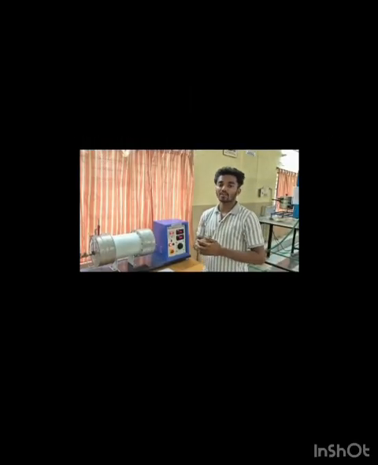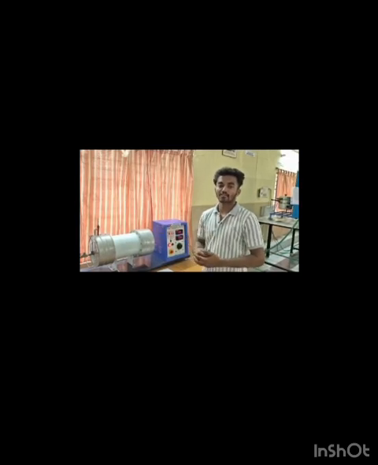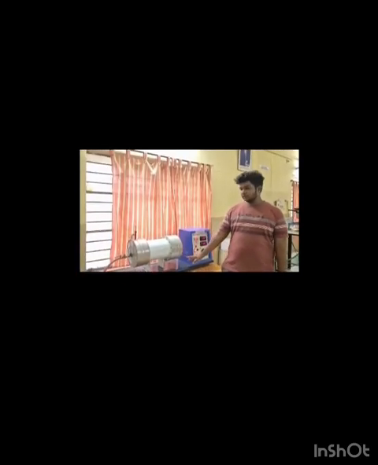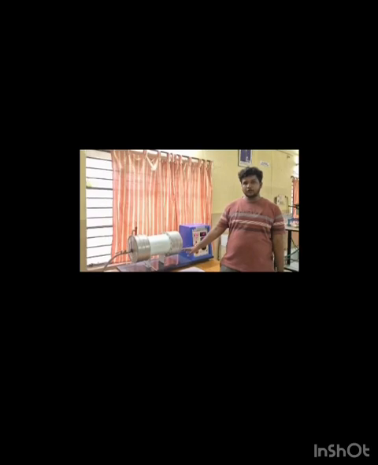Here from the Department of Chemical Engineering, we are going to explain the experiment in the HT lab. The aim is to determine the thermal conductivity of a metal rod. This is the heater, in which we are going to heat the water.